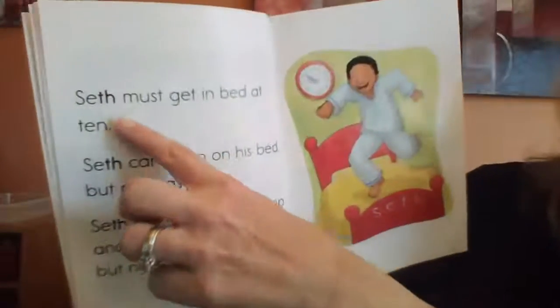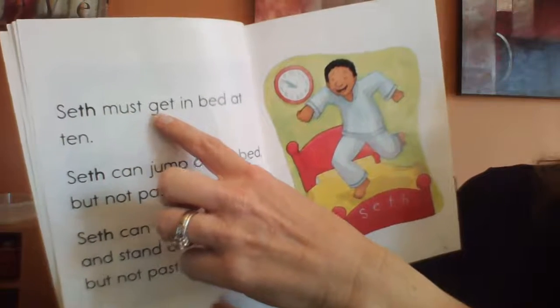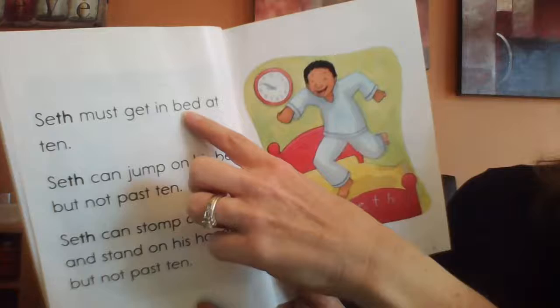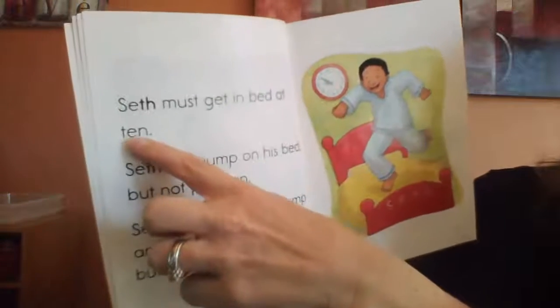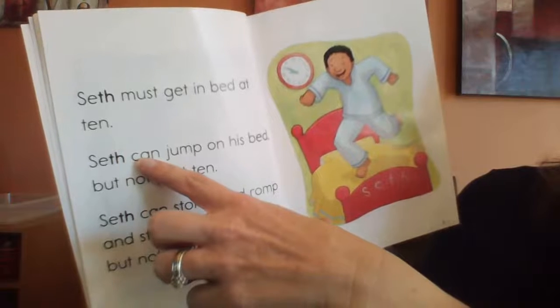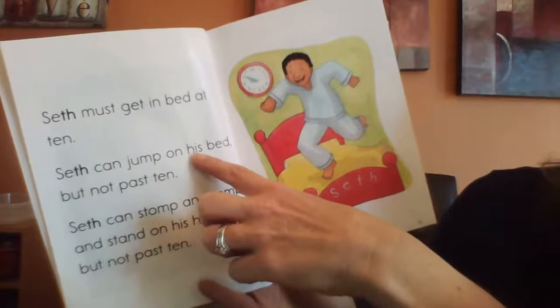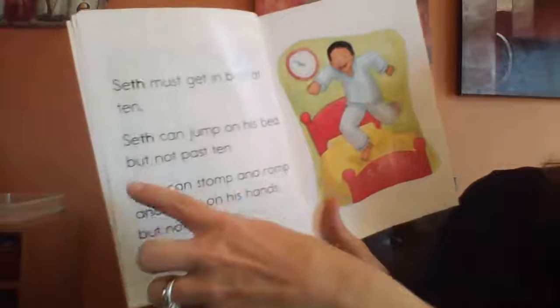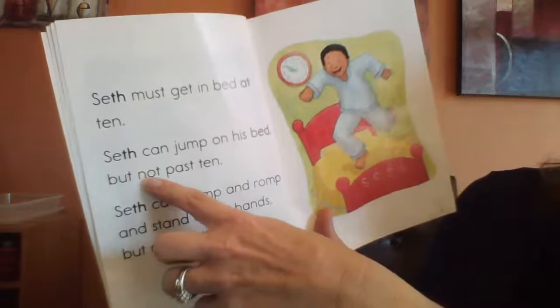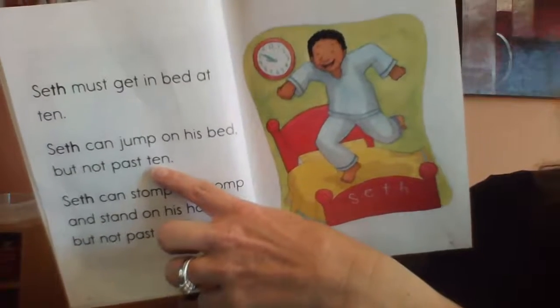Look this way. Seth must get in bed at 10. Seth can jump on his bed, but not past 10.